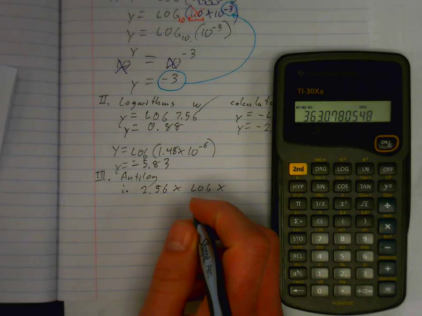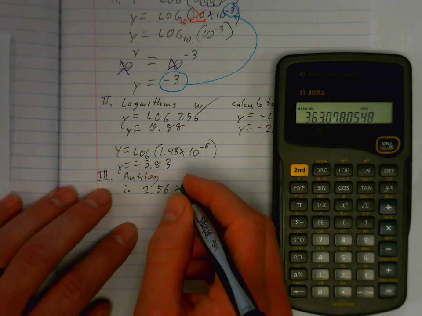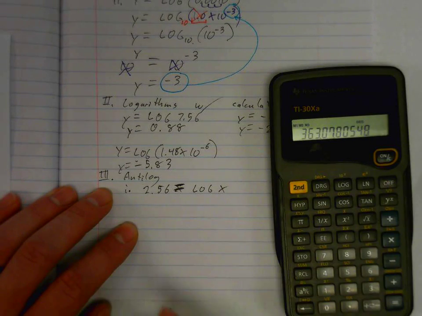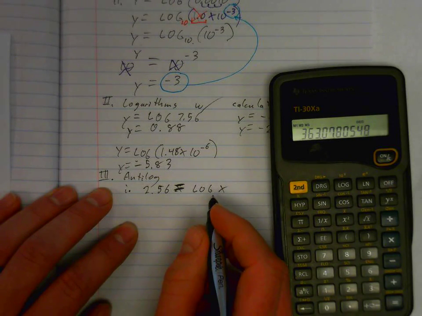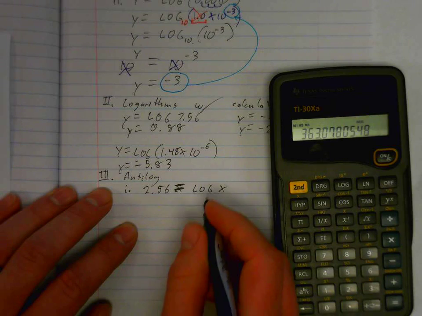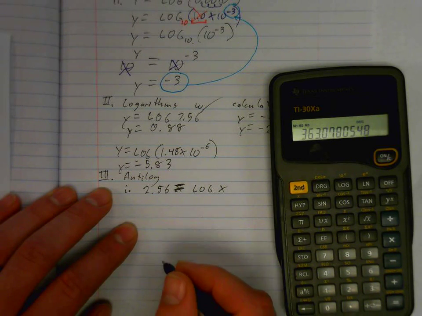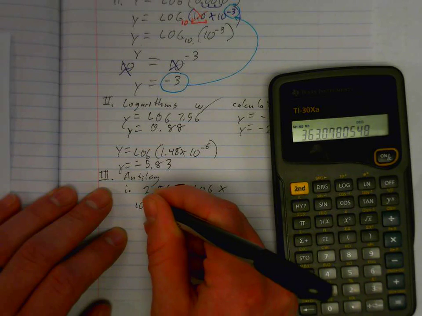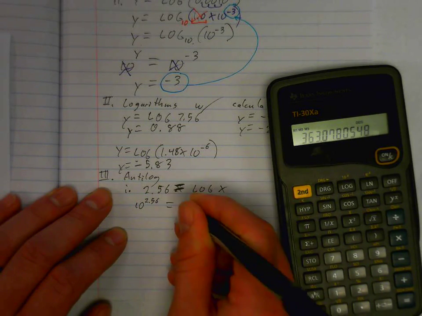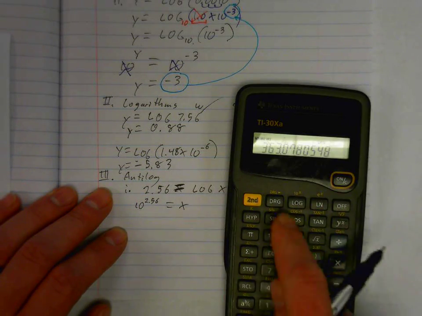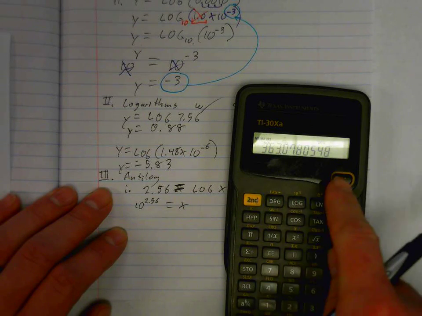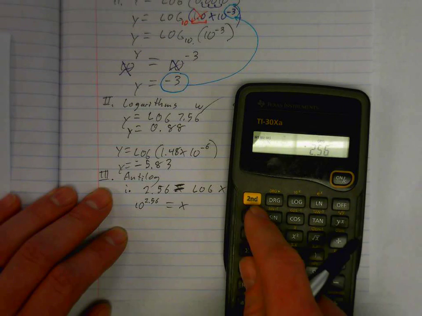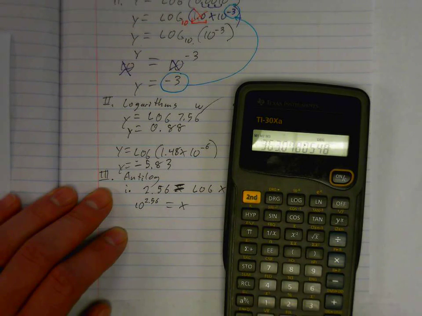So again, what we did basically is we changed the form of this, since that's log base 10 of x. 2.56, the power that 10 must be raised to get x. So we use this button here, 10 to the 2.56 power. 2.56 second x, and so x comes out to be 363.